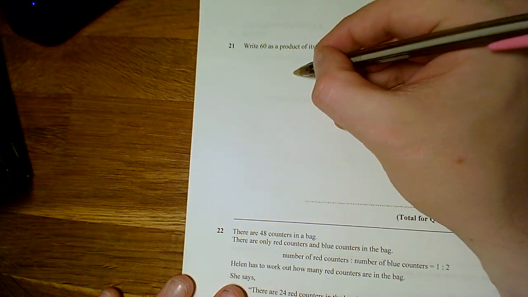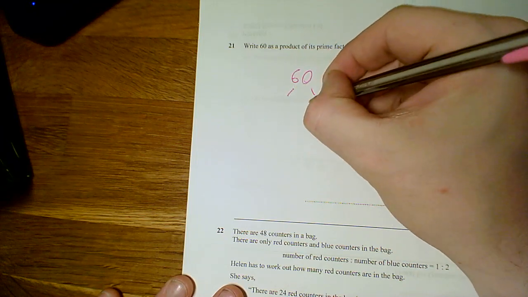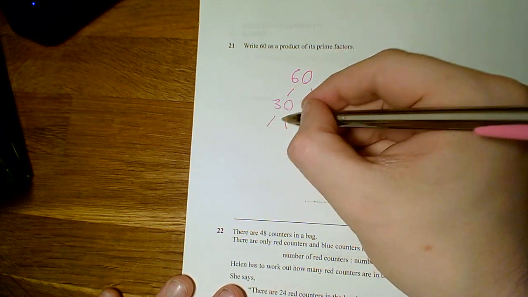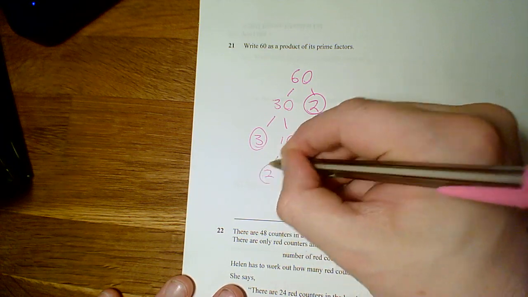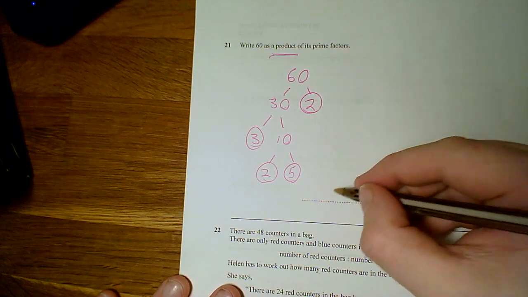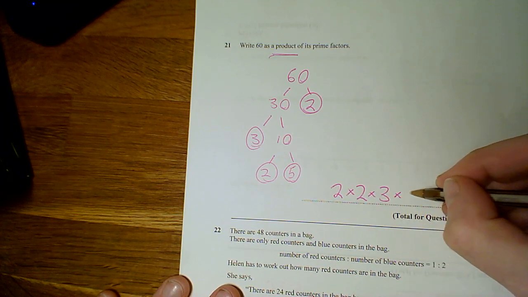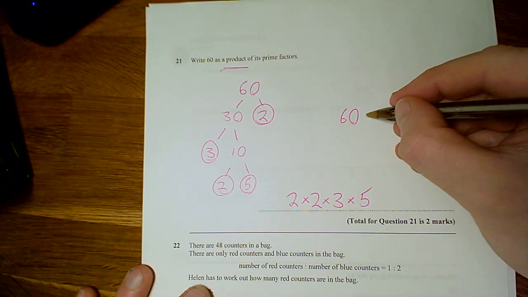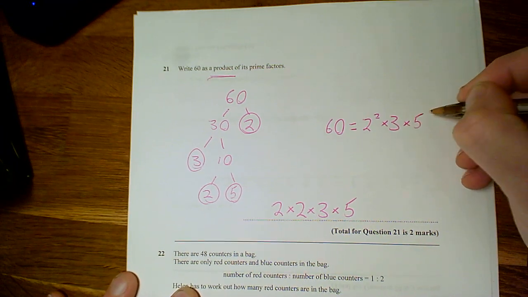Write 60 as a product of its prime factors. 60 has it split up. I'm lazy. I often go for a 2 when I'm feeling lazy. 2 times 30. 2's prime. 30 isn't. 30, that's 3 and 10. 3's prime. 10 isn't. 10 is 2 times 5. So I get 2 and 5. Finally, for my last mark, I need to write them as a product. 2 times 2 times 3 times 5. That's good enough. If you want to be really posh, 60 equals 2 squared times 3 times 5.